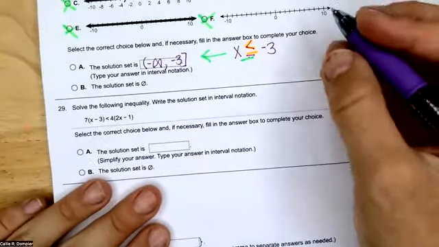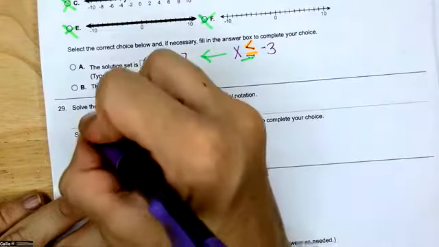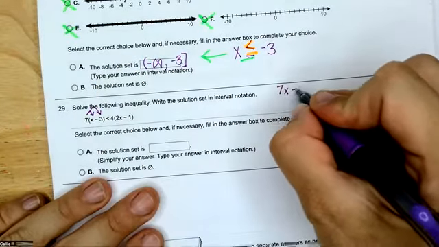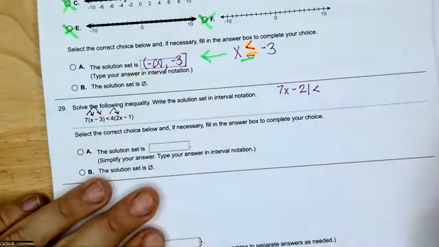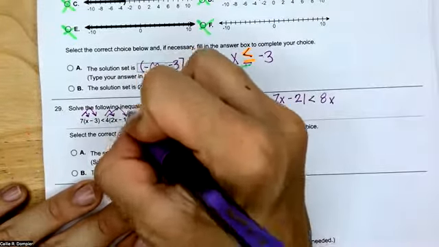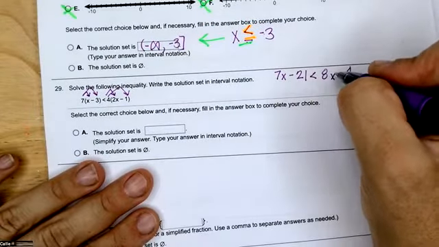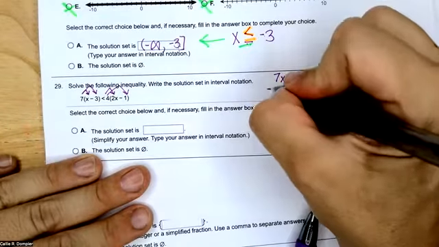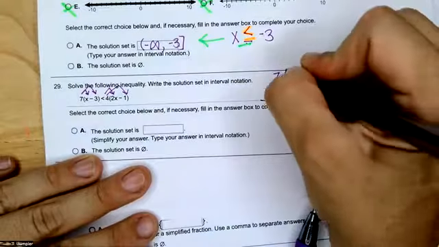Number 29 asks us to solve the inequality and write it in interval notation, no graphing. 7 times the quantity x minus 3 means 7x minus 21 is less than 4 times 2x, which is 8x, and 4 times negative 1 is negative 4. So 7x minus 21 is less than 8x minus 4. I'm going to move the 7x, but you can move whichever one you want. You'll still get the right answer.